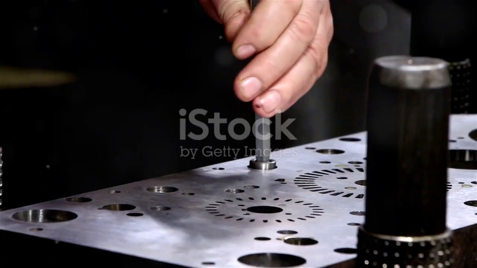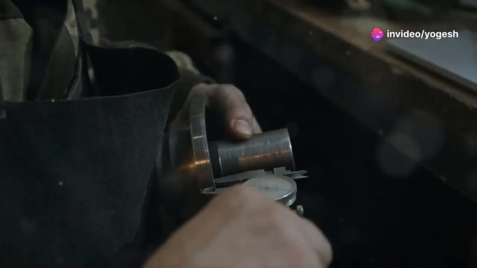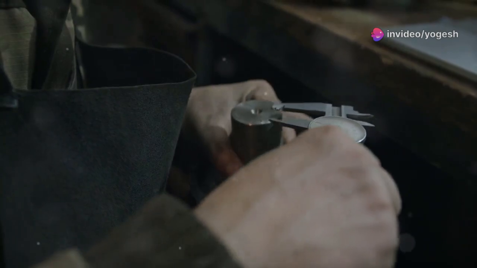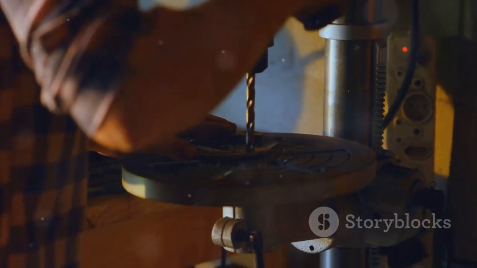Hole placement matters. Holes too close to bends will distort. Keep holes at least 3 times the material thickness away from any bend. If a hole must be closer, drill it after bending, but this adds cost.